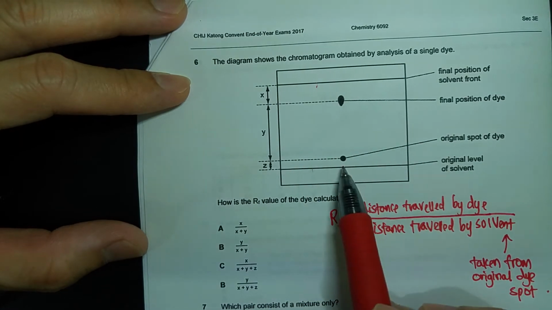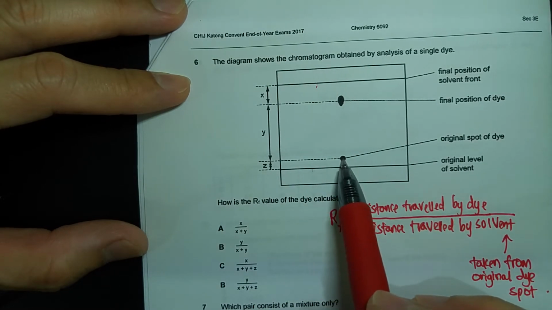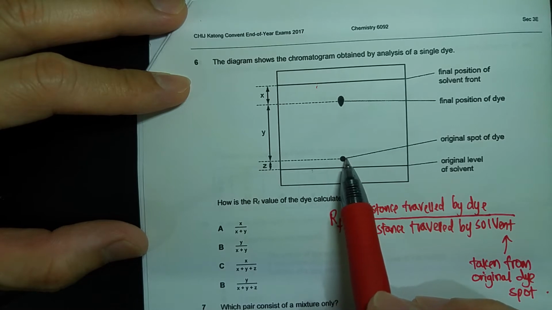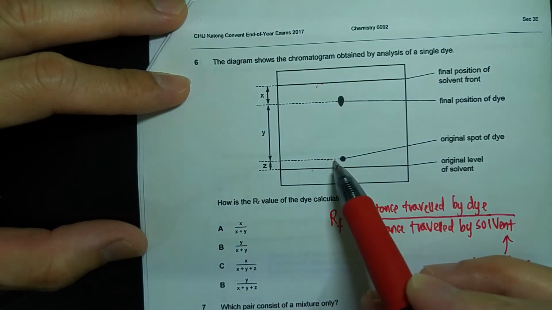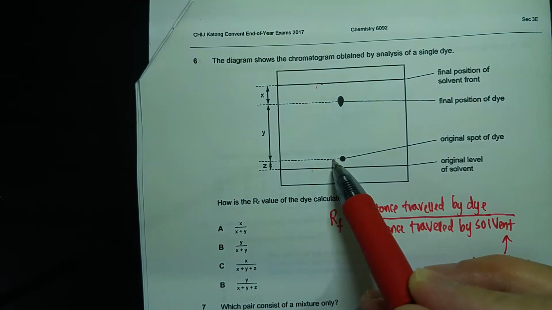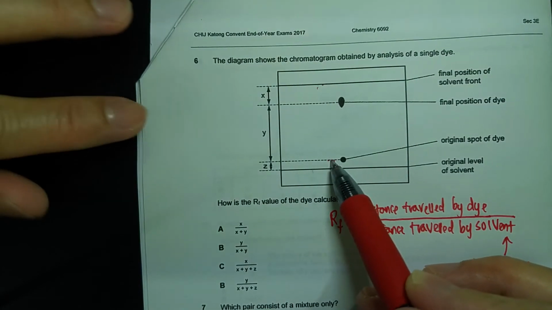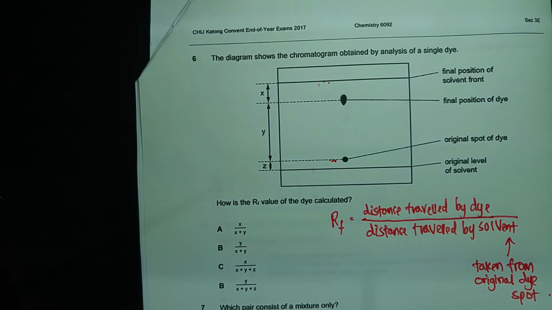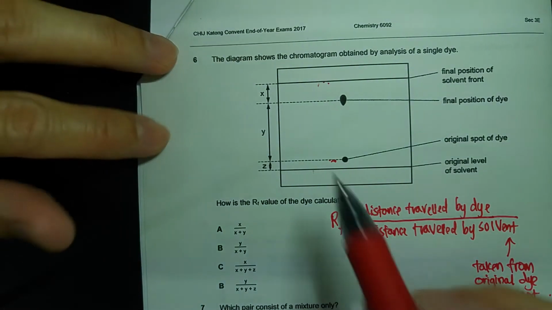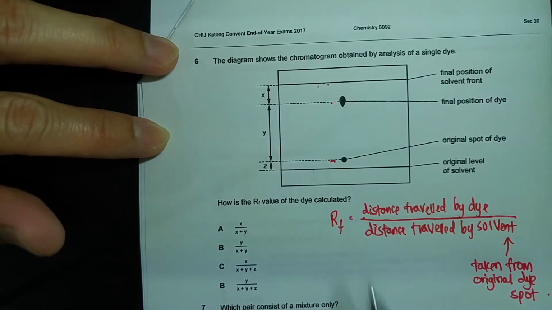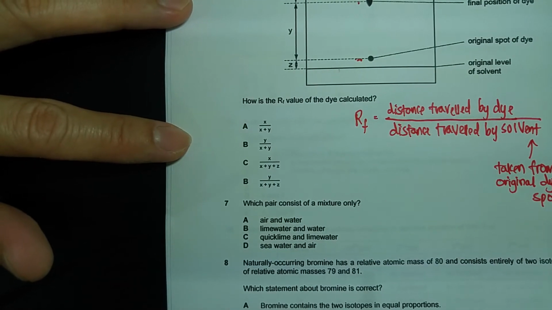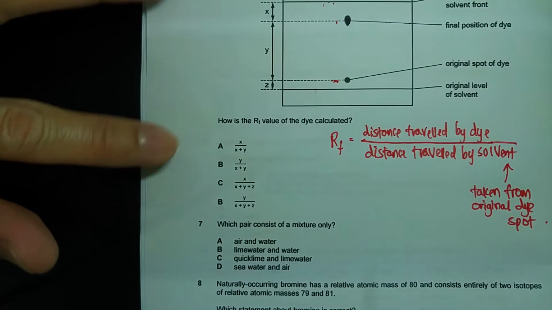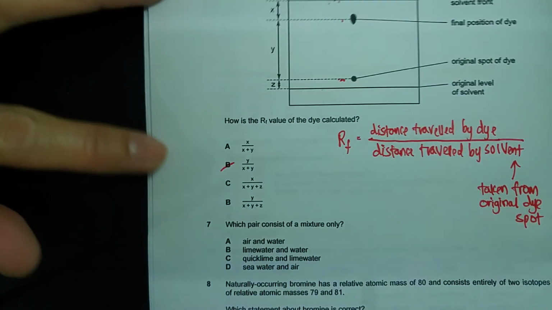The distance traveled by the solvent must be taken from the original dye spot, which is from here, because only from here the separation will start. So from here to here is the distance traveled by the solvent. Then of course the distance traveled by the dye would be from here to here. So x plus y would be the denominator and y would be the numerator. So the answer is B.